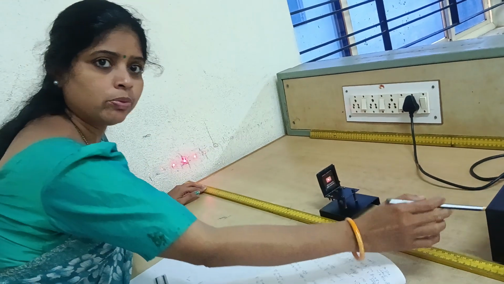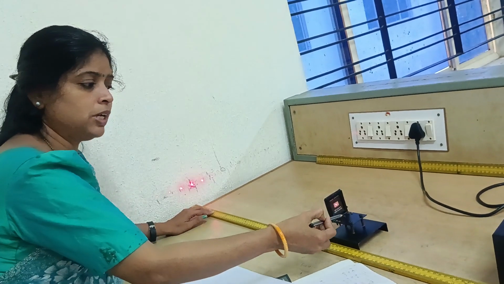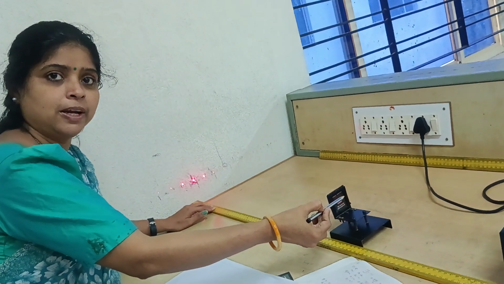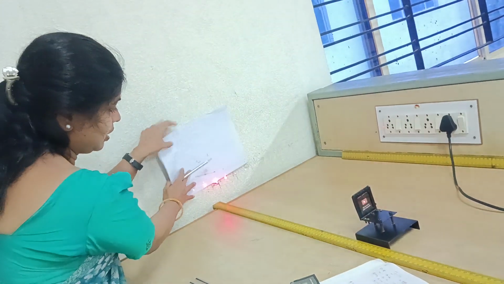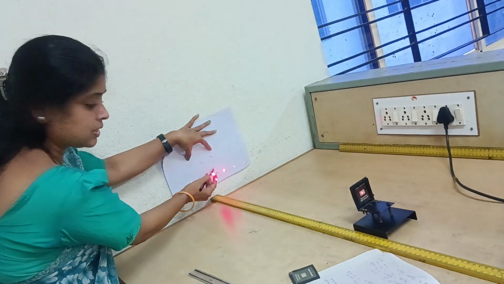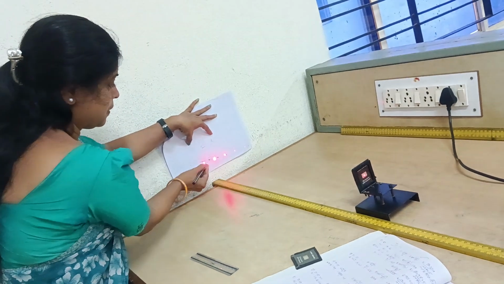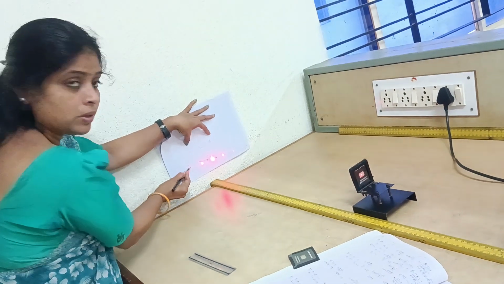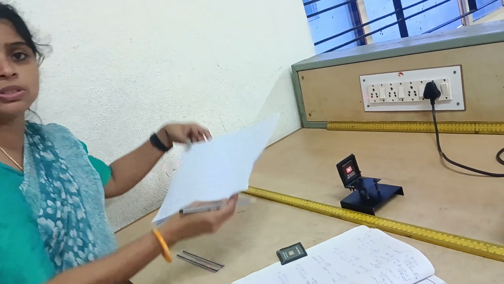Then focus the laser light passing through the diffraction grating, and observe the diffraction pattern on the screen, that is central maxima, first order, second order. Like this, again note down the values of theta 1, theta 2.